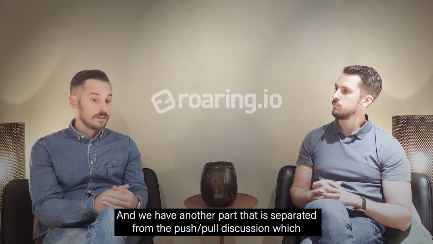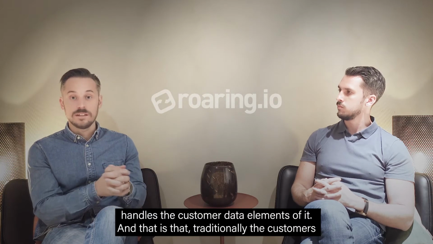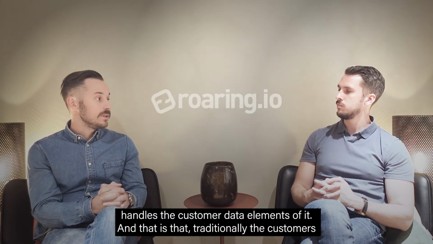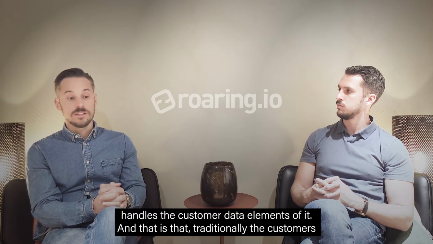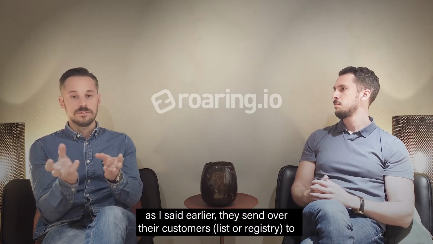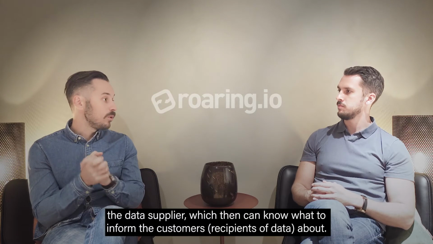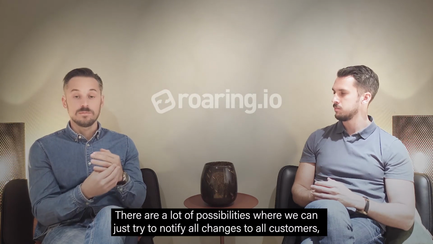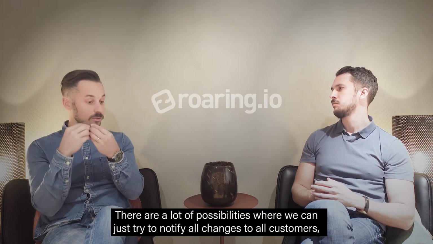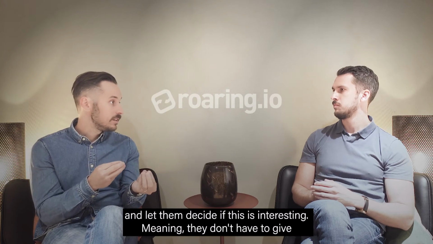Then we have another part that is separated from the push-pull discussion, which handles part of the elements of the customer data. And that is that traditionally the customers, as I said earlier, send over their customers to the data supplier, which then can know what to inform the customers about. Here there are a lot of possibilities where you can just try to notify all changes to all customers and let them decide if this is interesting or not.